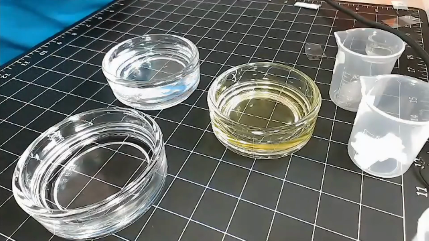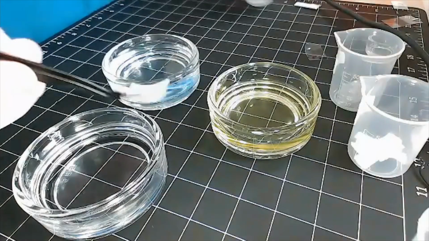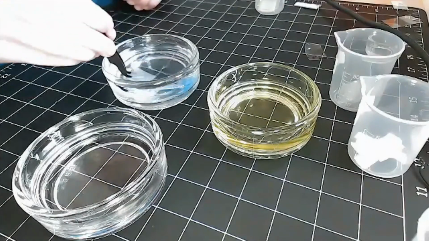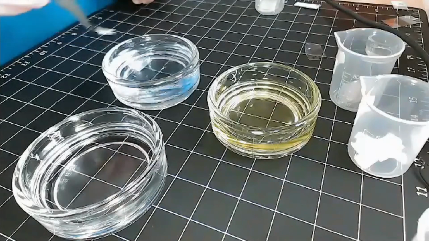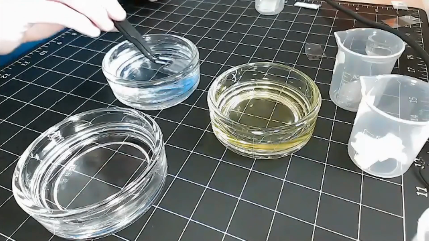All right, let's test our very, very last one. Let's test this one. So this one in water, right, it kind of sinks a little bit. Well, this one floats a little bit.